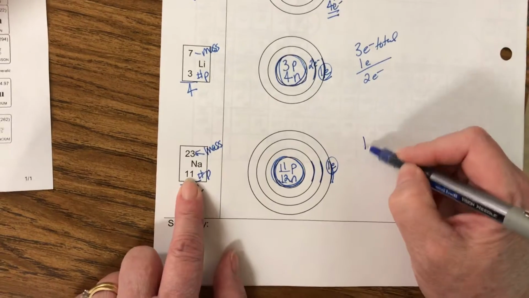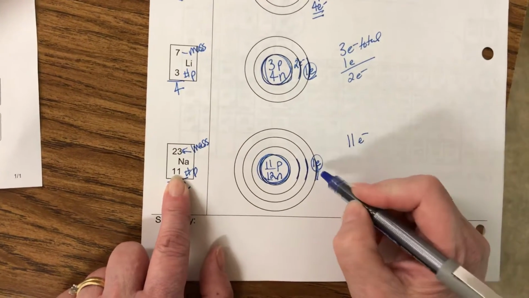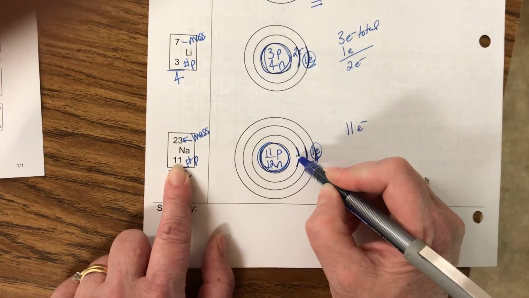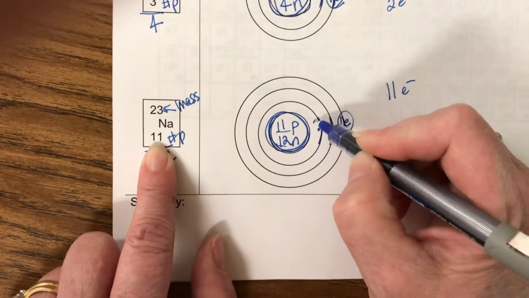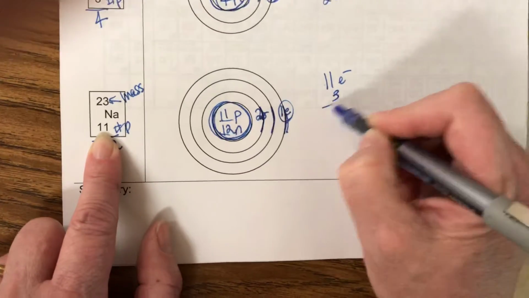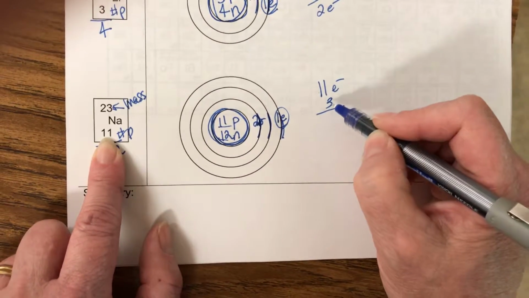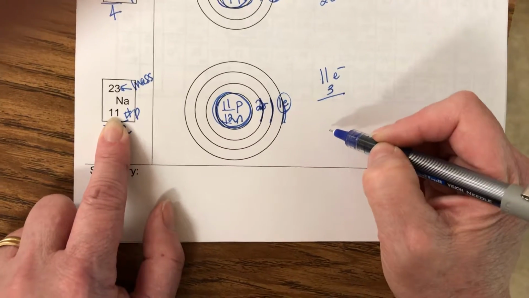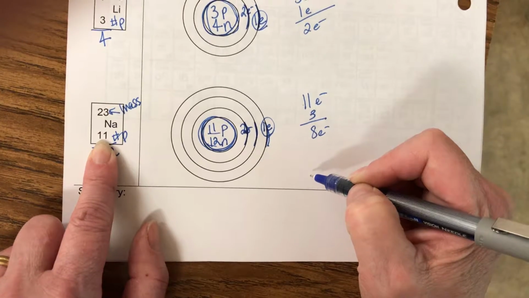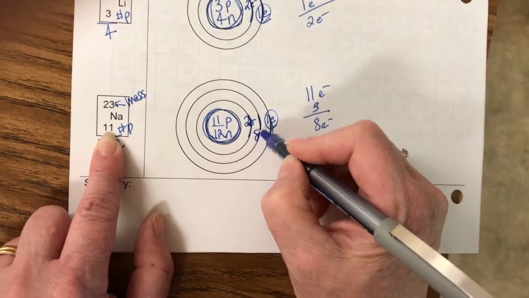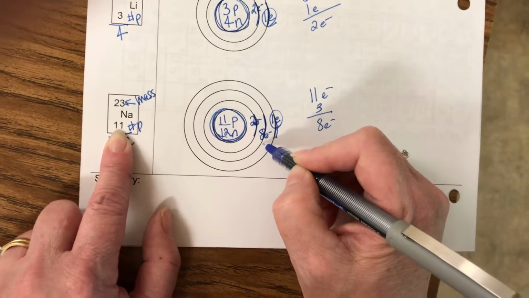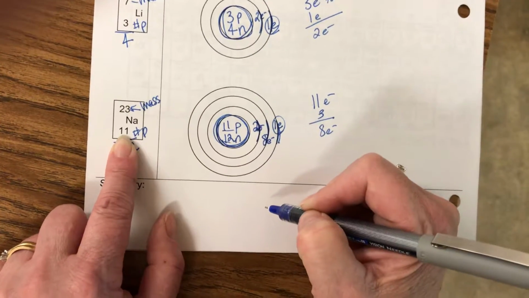I need to have a total of 11 electrons. I've put in 1. Now I'm going to go to the innermost electron level, and that one can hold 2 electrons. So this is 3 so far. So I've done 3 electrons out of 11. 3 from 11 gives me 8 more electrons that I need to place, and that's what I'll put on my second last energy level, and it just so happens that energy level can max out with 8 electrons.